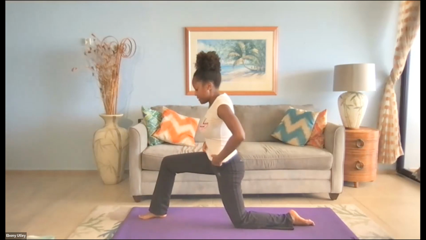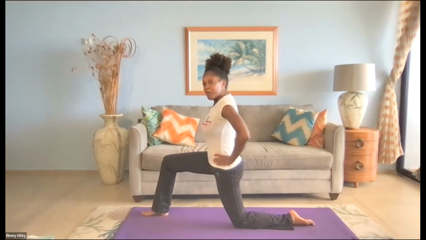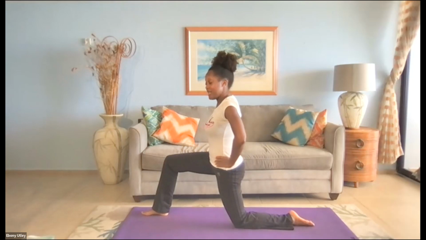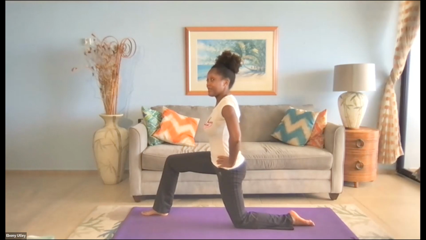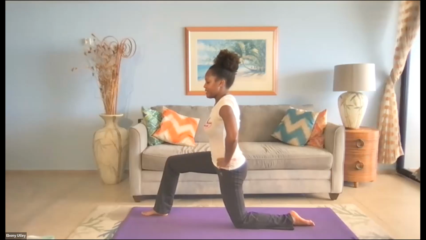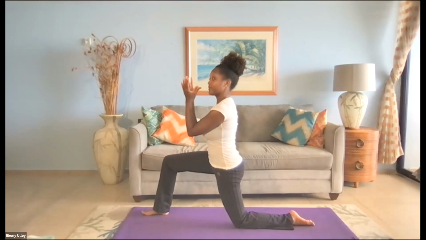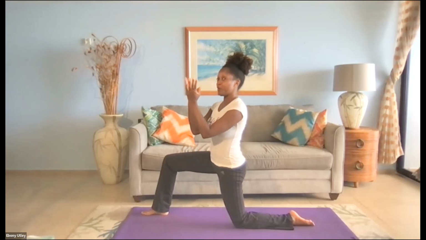Again, bring your hands to your hips, maybe. Walk that foot out a little bit if you need more balance. And we'll try that 90-90. Inhale. Exhale, release. Inhale. Exhale, release. Inhale. Exhale, release. One more. Inhale. Exhale, release. Return to your lotus. Inhale. Exhale, turn towards your open side.